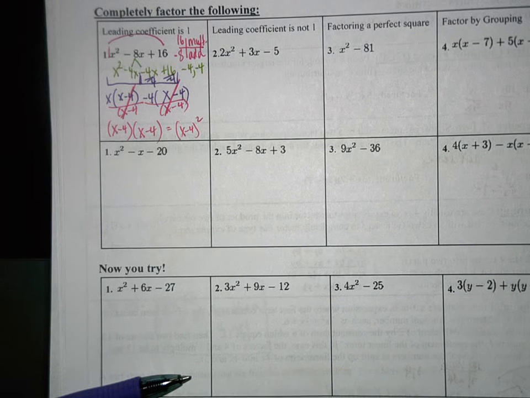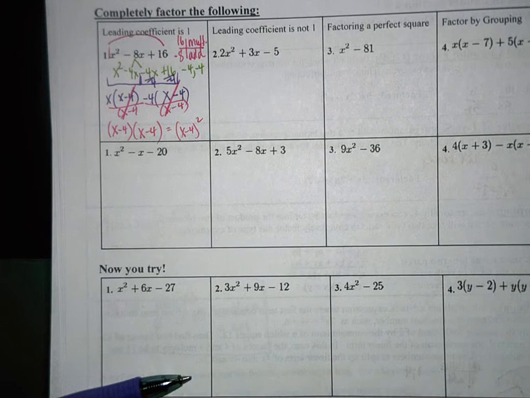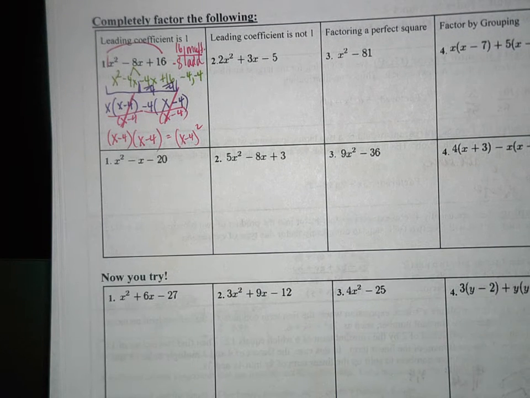Okay. Do you guys think you're ready to try this one on your own? Okay, try it on your own. If you think you have the answer, raise your hand and I'm going to check it. And depending on how you do, we will move on.